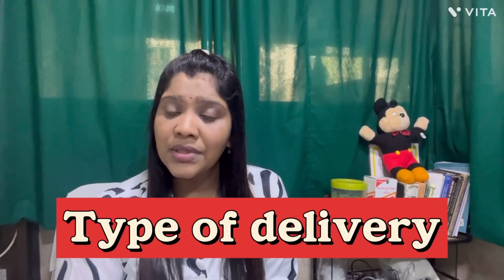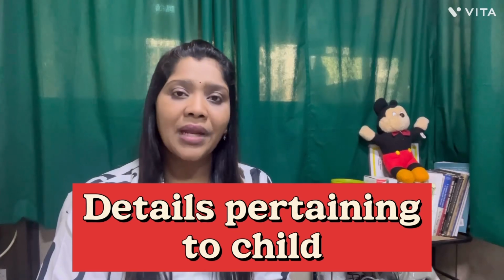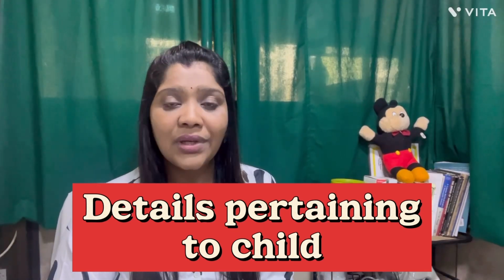Place and type of delivery, whether it is LSCS, forceps, or vaginal delivery. Then come details pertaining to the child. The primary one is birth weight. The normal birth weight is 2.5 kg. Then birth cry, that is whether the child cried immediately after birth or didn't cry immediately after birth. Immediate postnatal problems, if any, kindly mention them.